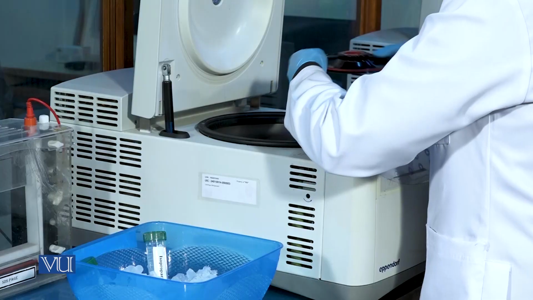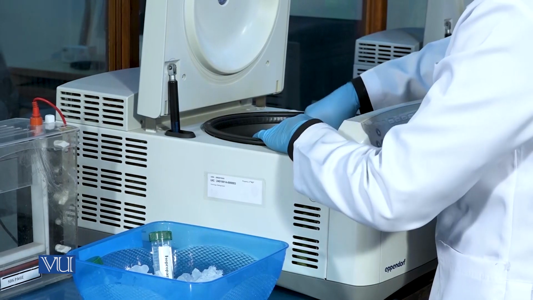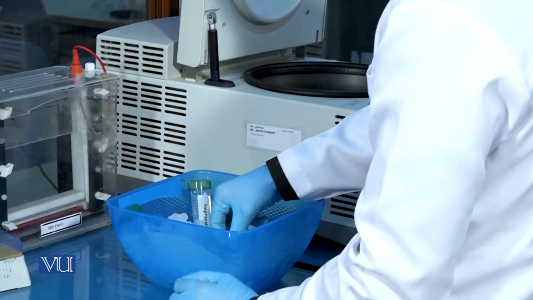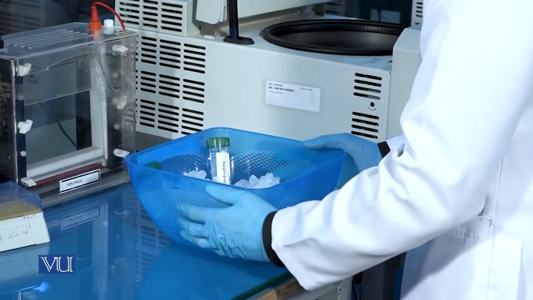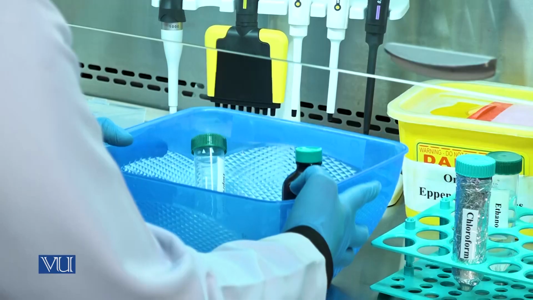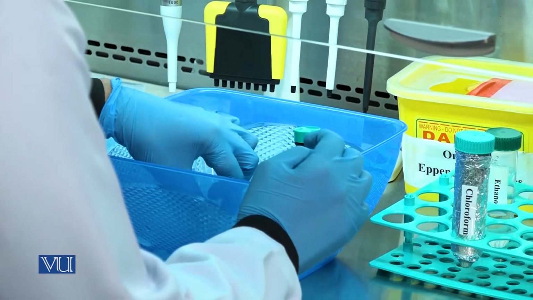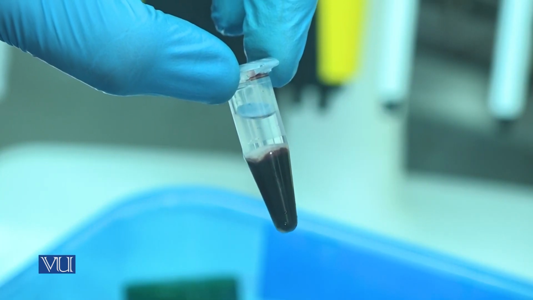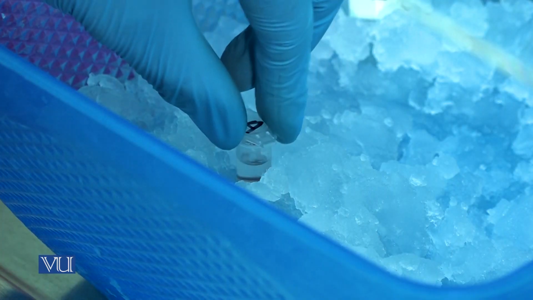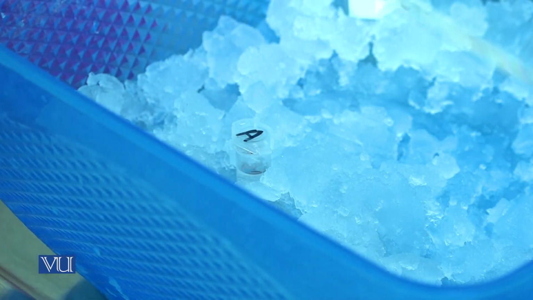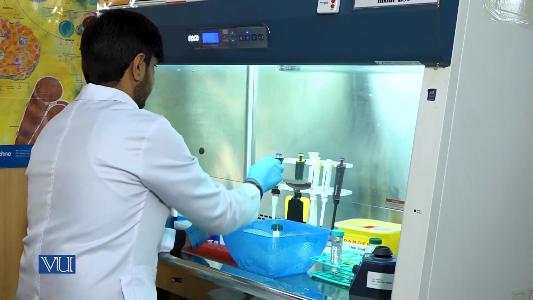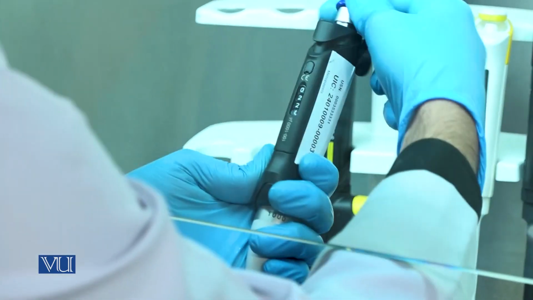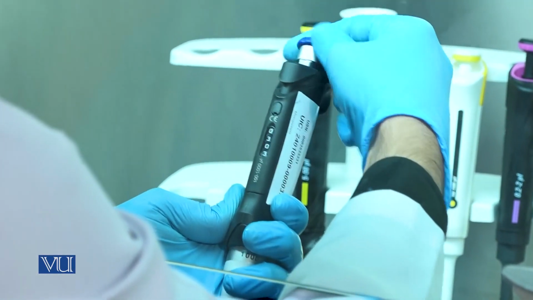After the completion of centrifugation, you will take out the Eppendorf tube. As a result of centrifugation, you will observe 3 layers. Upper is the aqueous phase that contains the RNA. Second is the interphase, and third are the impurities.